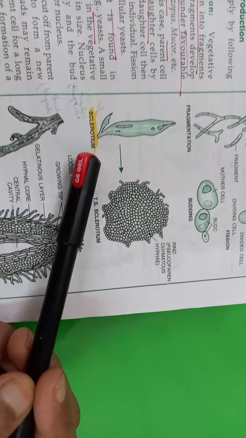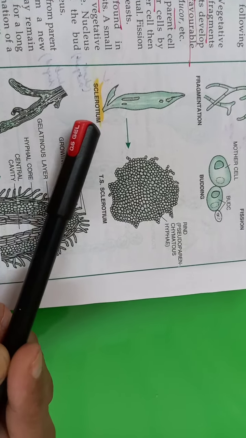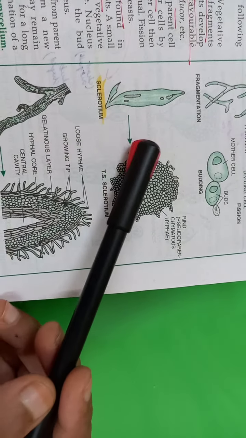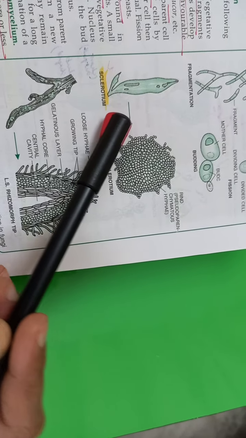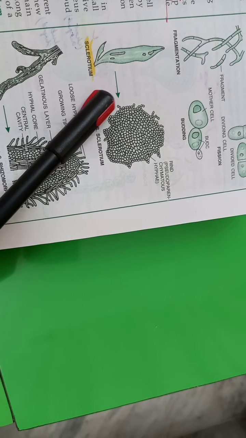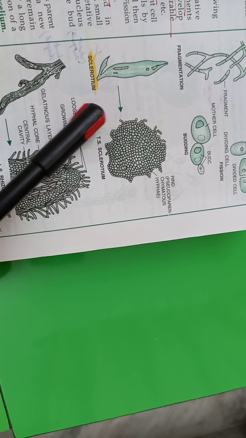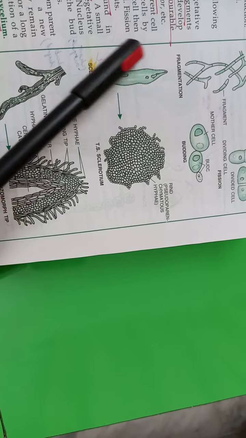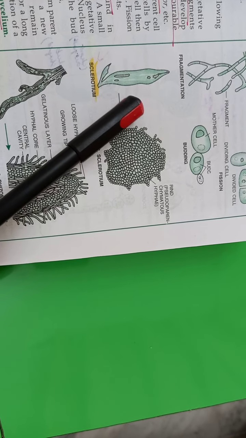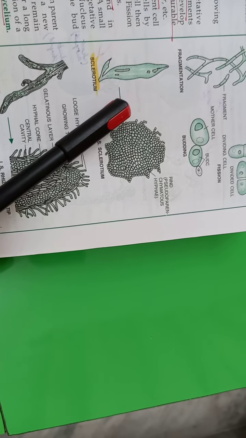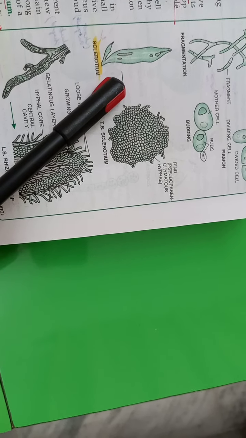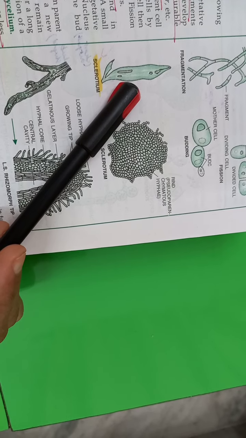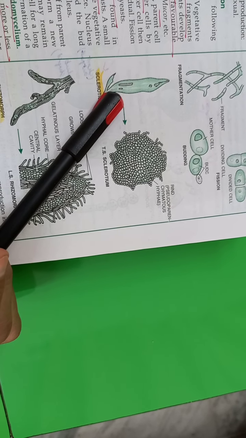The fourth method is sclerotia. The singular is sclerotium. These are more or less rounded. You can see cushion-like cylindrical structures, right? And these are formed in some fungi only. They are perennating bodies. That means they can escape unfavorable conditions, extreme temperatures, very high or very low temperatures, etc. And when the favorable conditions arrive, they produce new mycelia. An example is Claviceps.